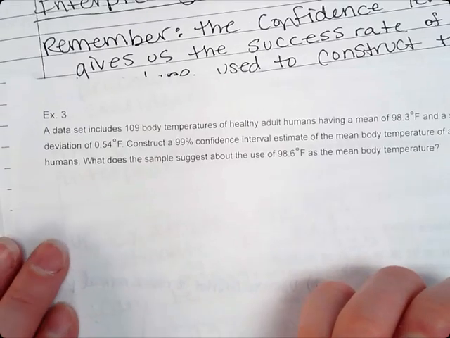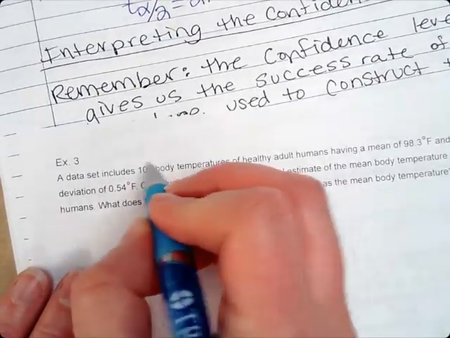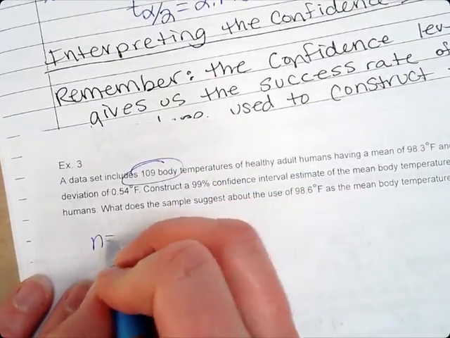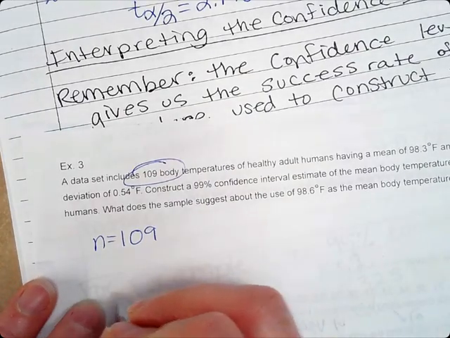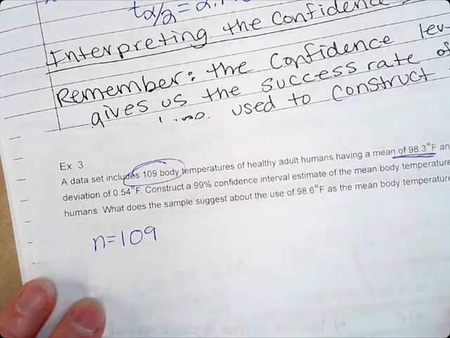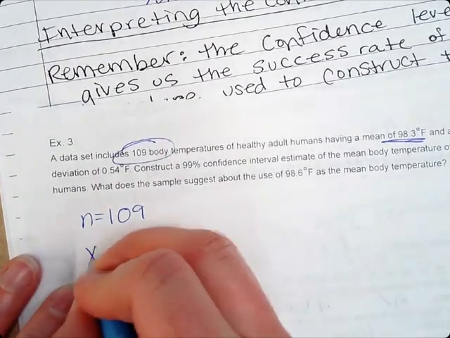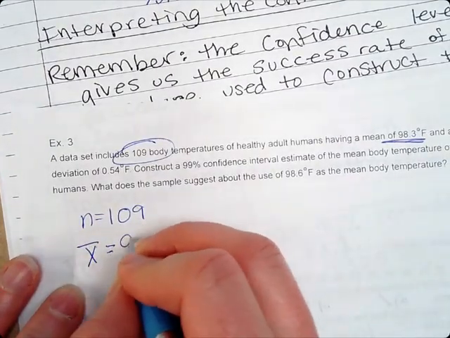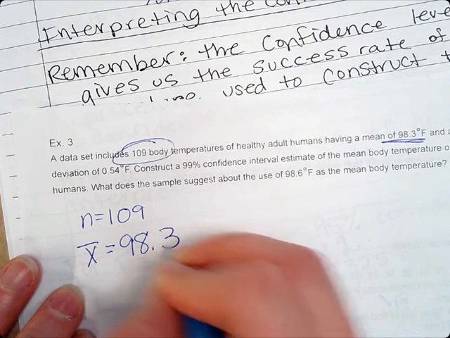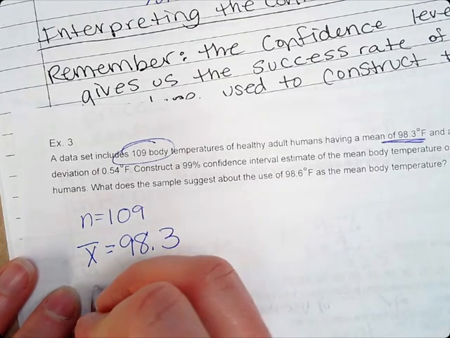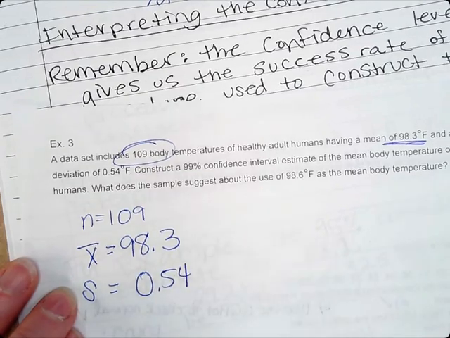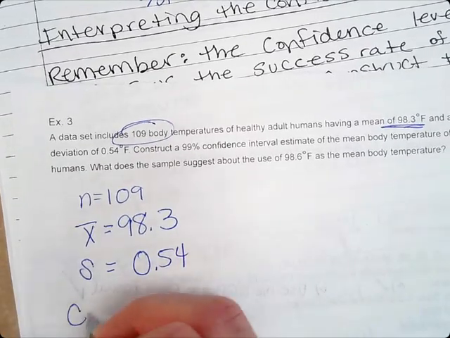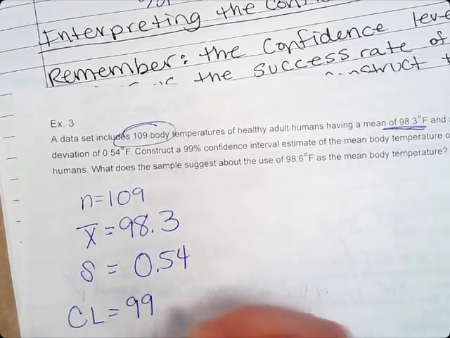So let's write down, what do we know? We know that our sample size is 109. We know that our sample mean, x bar, is 98.3. And our sample standard deviation, s, is 0.54. And we want to do a confidence level of 99%.